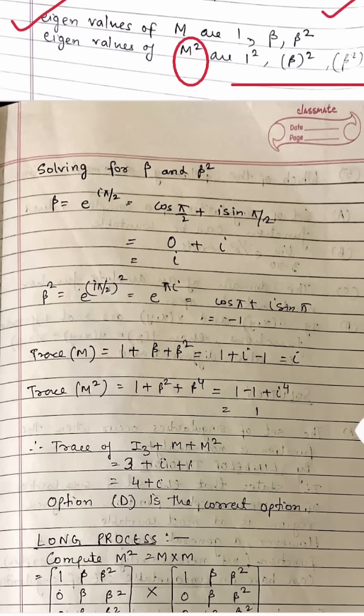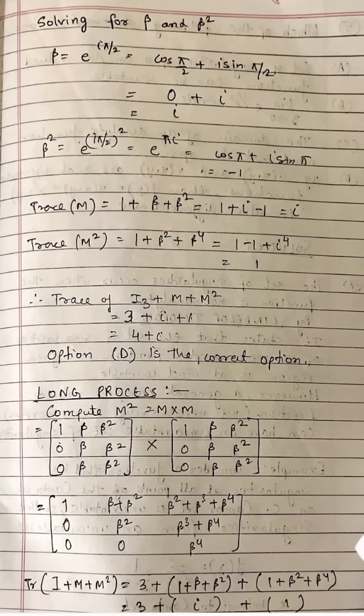Now solve for beta and beta square. Let us solve for beta and beta square. So what is beta? Beta is e to the power iota pi by 2. So if you expand this, this will become cos pi by 2 plus iota sin pi by 2. Cos pi by 2 is 0 and iota sin pi by 2 is iota. So its value will be iota. What will be beta square? This is iota square, or you can solve it the long way, or directly you can do iota square, which is minus 1. E to the power iota pi by 2 whole square. So 2 and 2 will get cancelled. E to the power pi iota, which is cos pi plus iota sin pi, which is minus 1. Or you can directly do iota square.